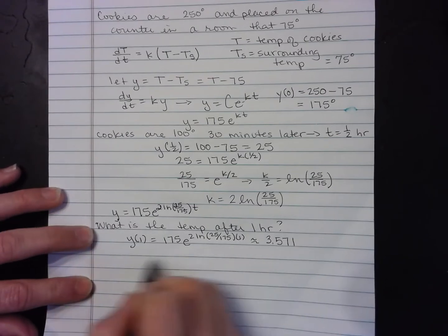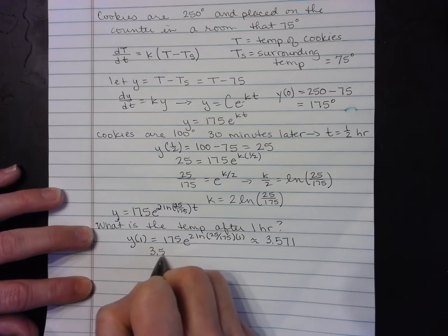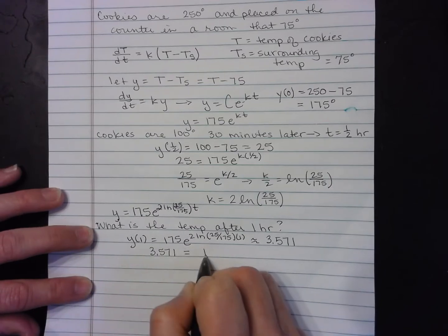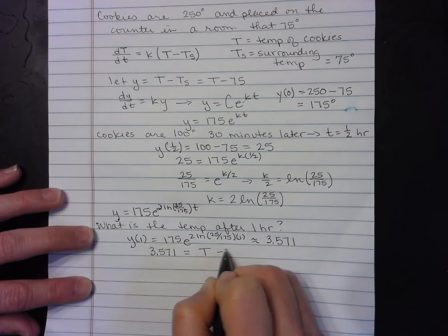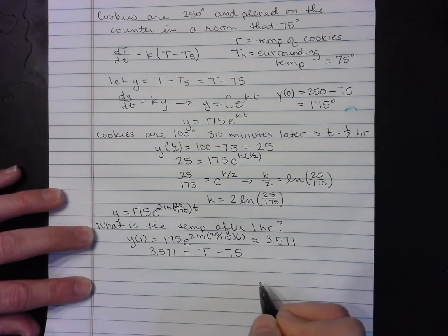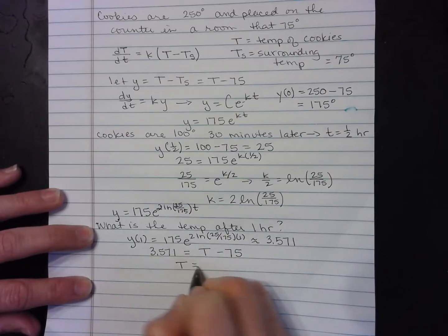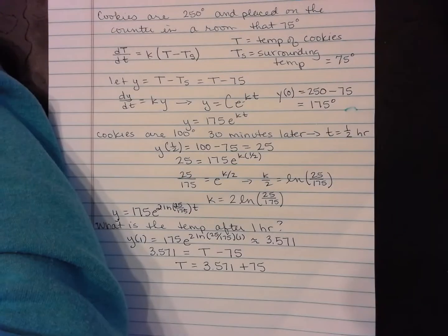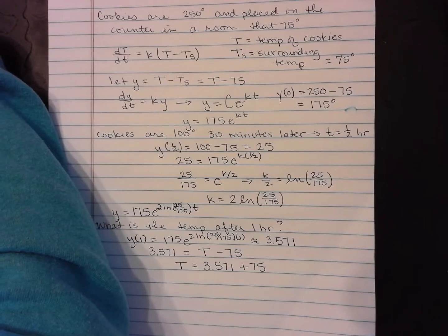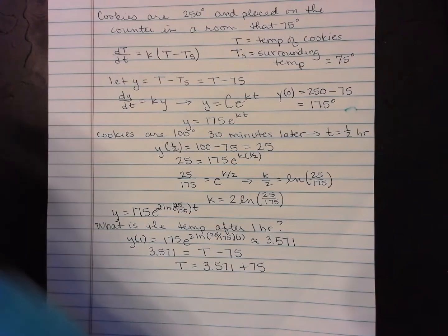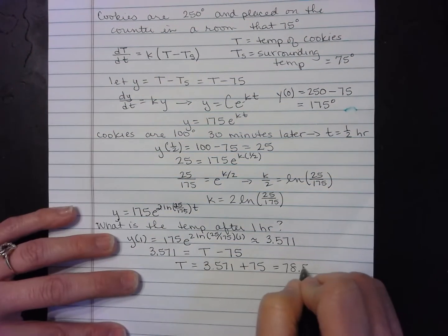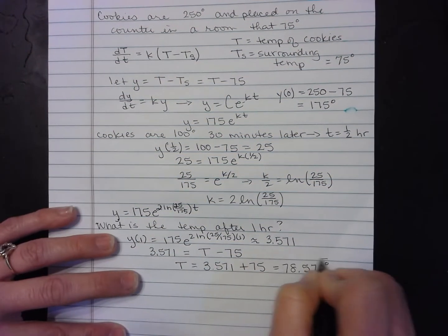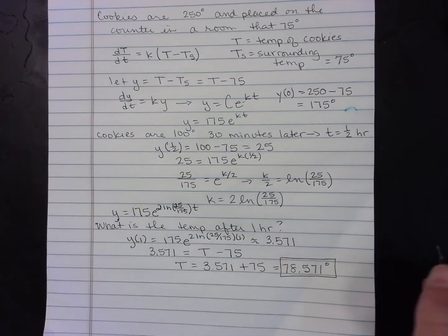Now, that is our y value. So that means we have 3.571 equals the temperature of the cookies minus 75. That means the temperature of the cookies is 3.571 plus 75. So if we add 75, we will get 78.571 degrees would be the temperature of the cookies after 1 hour.